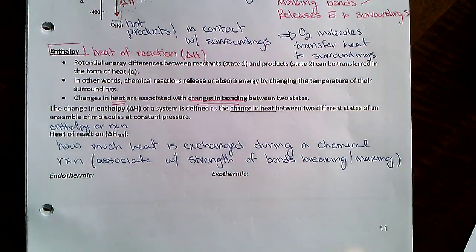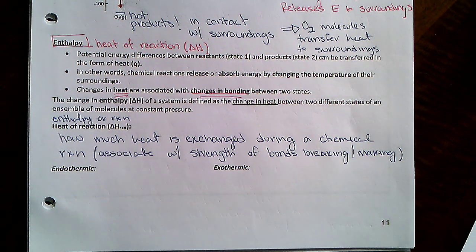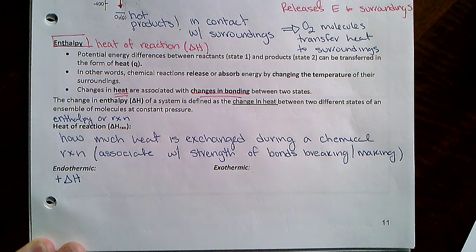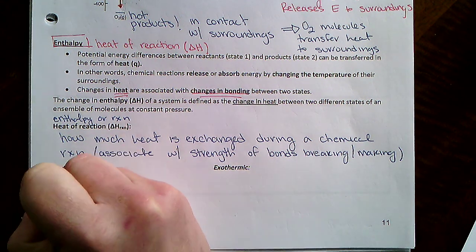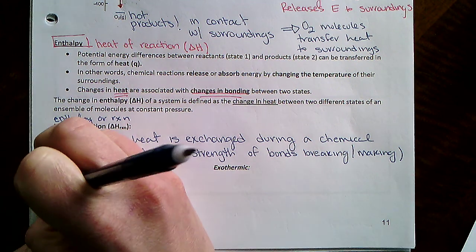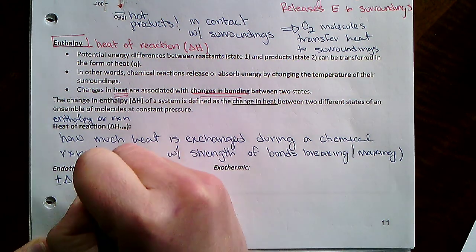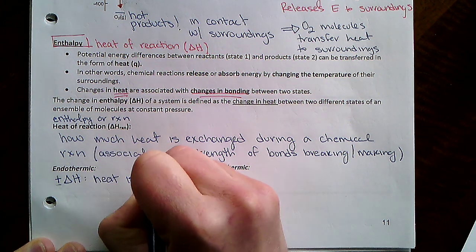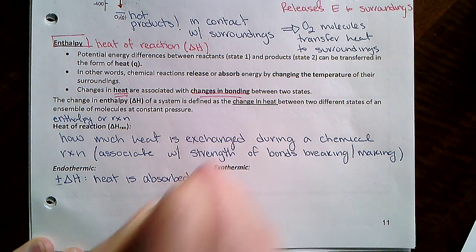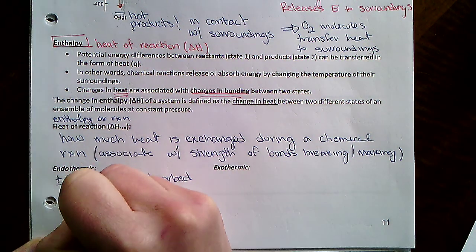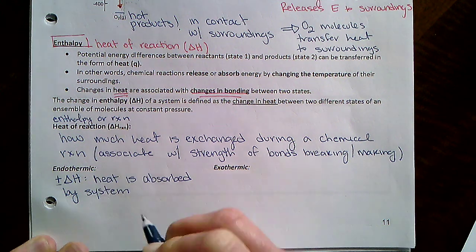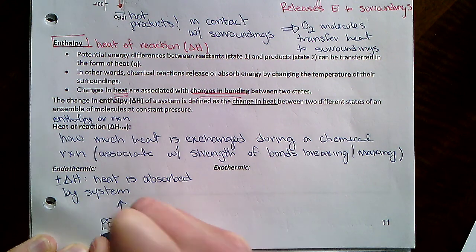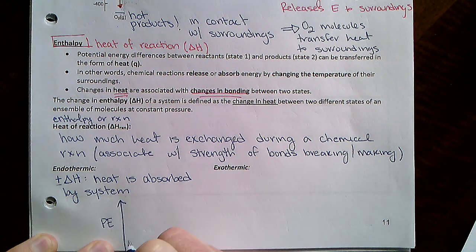So a few terms here. An endothermic reaction is associated with a positive heat of reaction. I don't want you to think that's negative. I just want to emphasize this positive is showing that heat is absorbed by the system. So a potential energy diagram, which we're going to be using a lot, just models potential energy between state 1 and state 2.